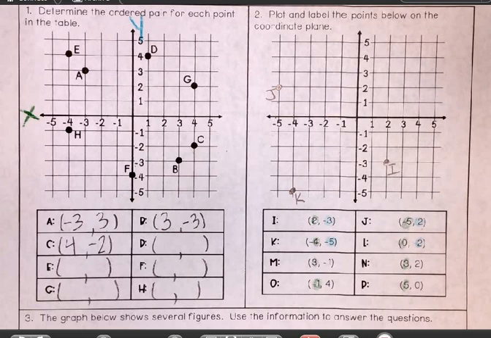Those steps. Good job. How'd you get that up there? Which way does that 5 tell you to move?